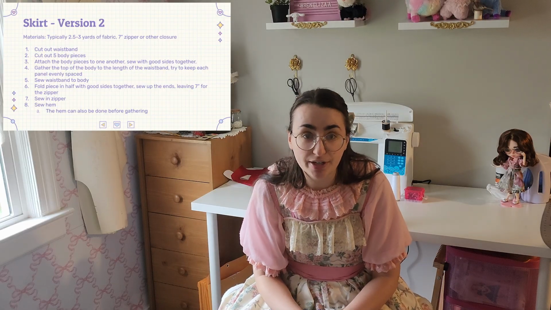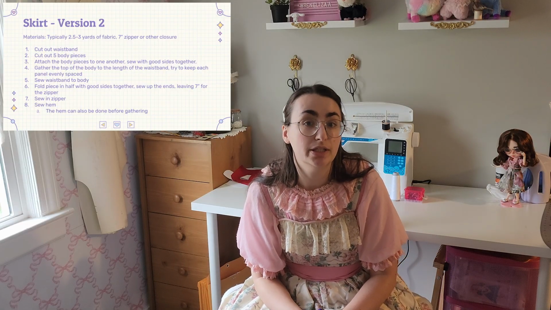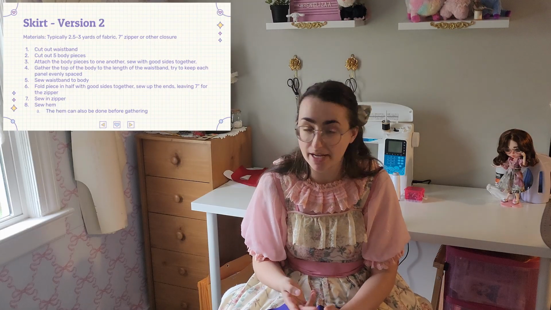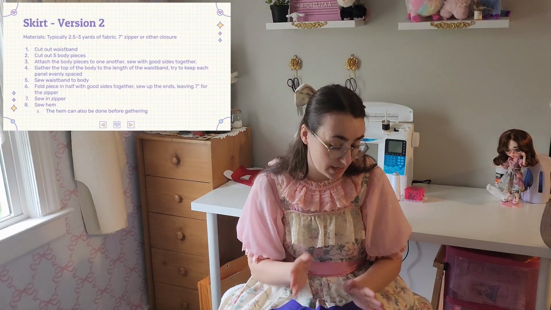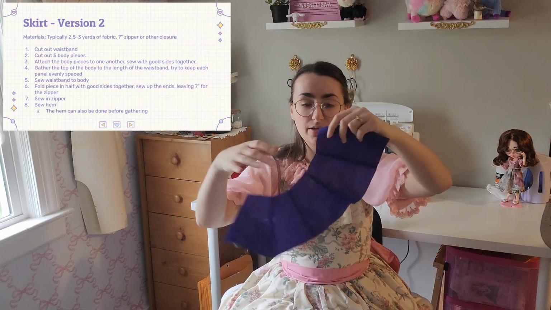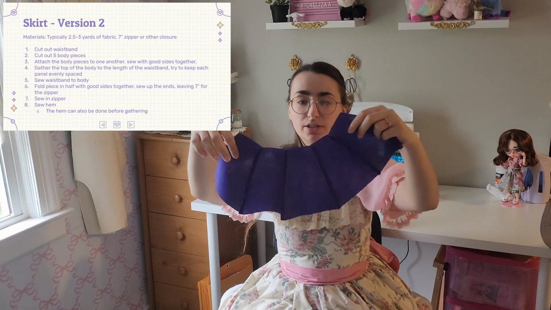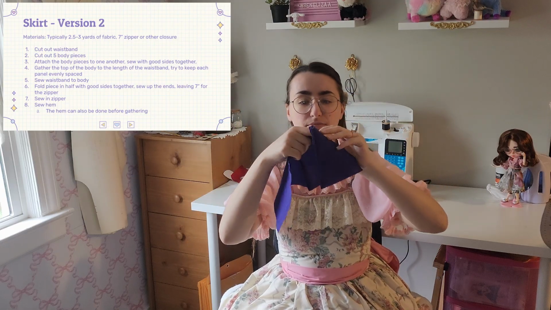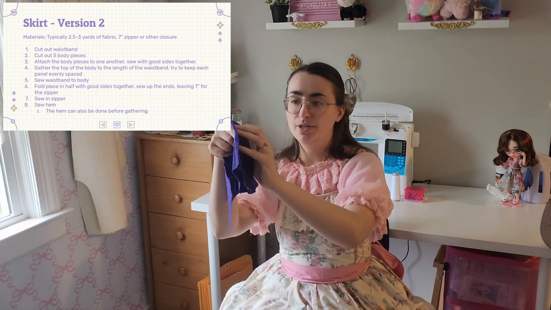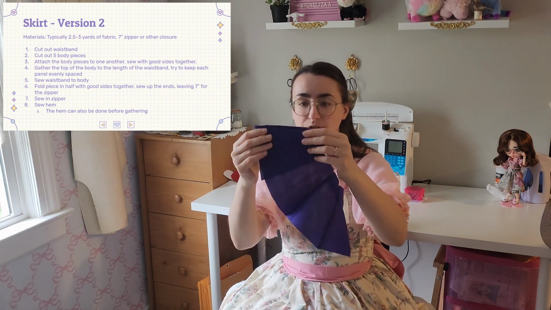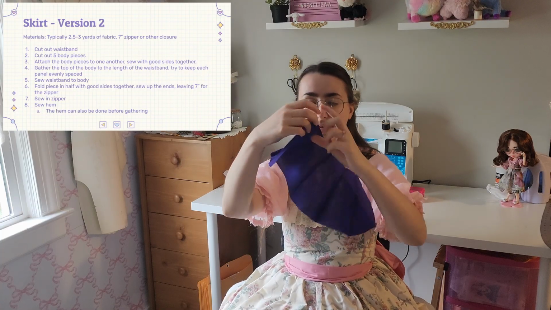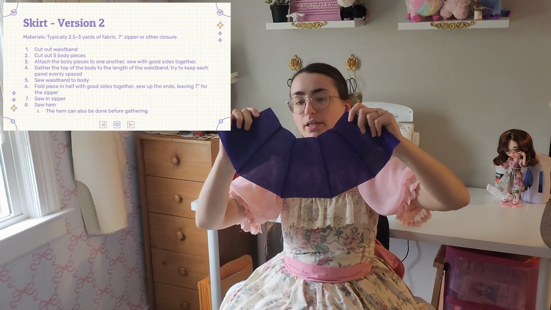This is actually very similar to the version 1 skirt in terms of construction. You cut out the waistband, you cut out the body pieces. The only real difference is that you attach the body pieces together. So if I turn this around, again, this will be good sides together. If I had a print, it would all be on this side. When I sewed it, I'd have the 2 pieces together, sew straight down. It'll be in a sort of arc at the end.